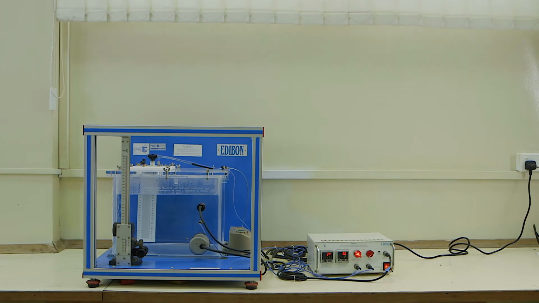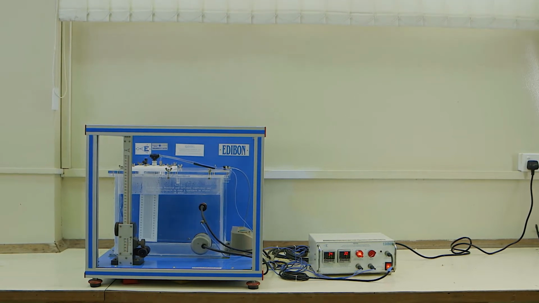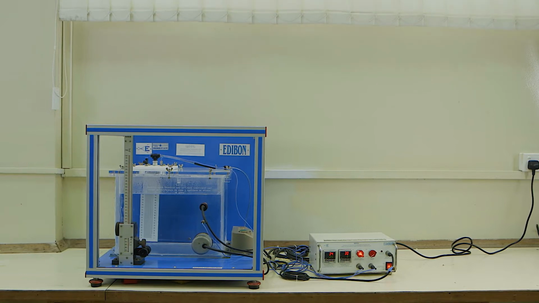This is gases mass transfer and diffusion coefficient determination unit. It is used to investigate the diffusion of a volatile liquid in a stagnant gas. It also allows to investigate temperature influence on the diffusivity. Let us see every part of this apparatus.